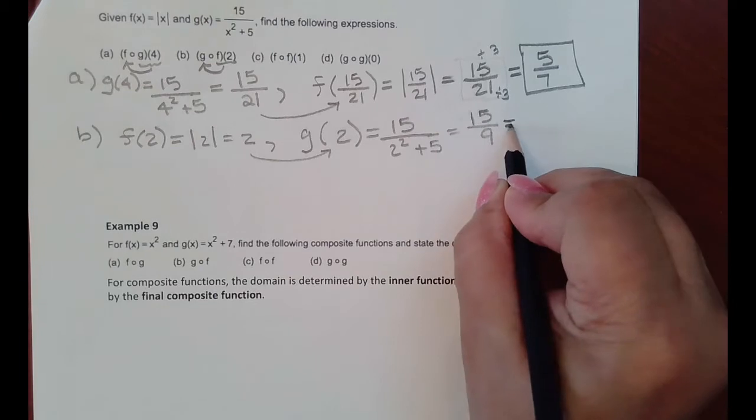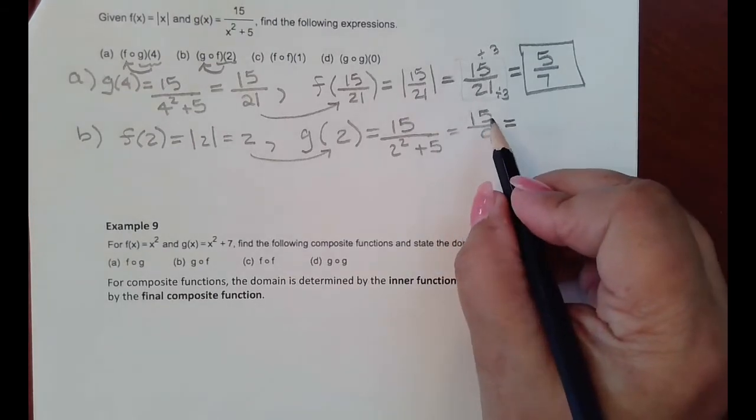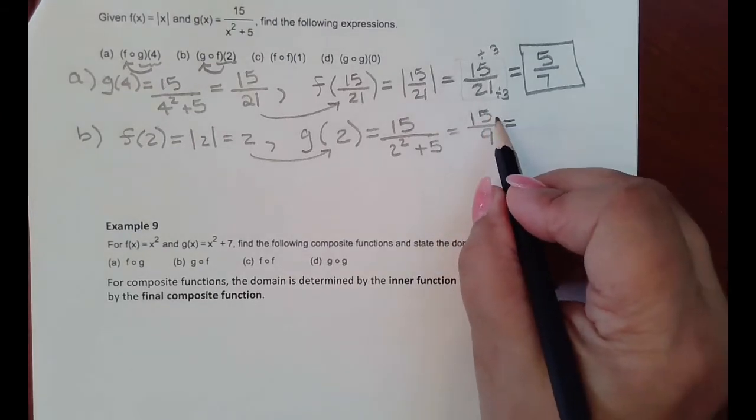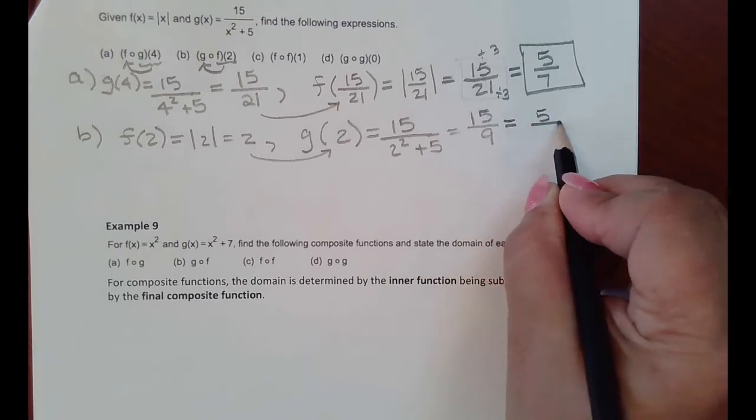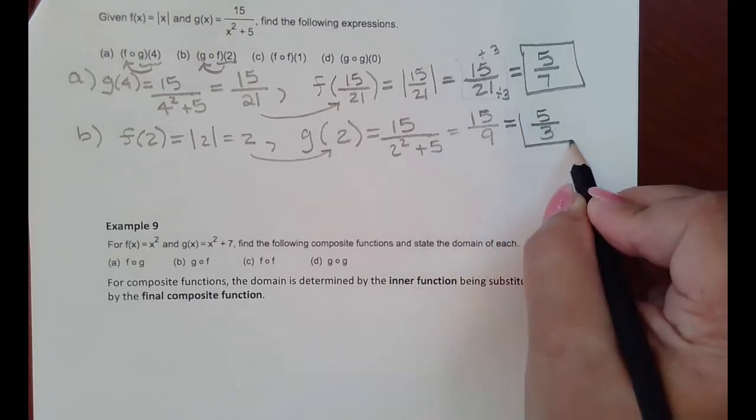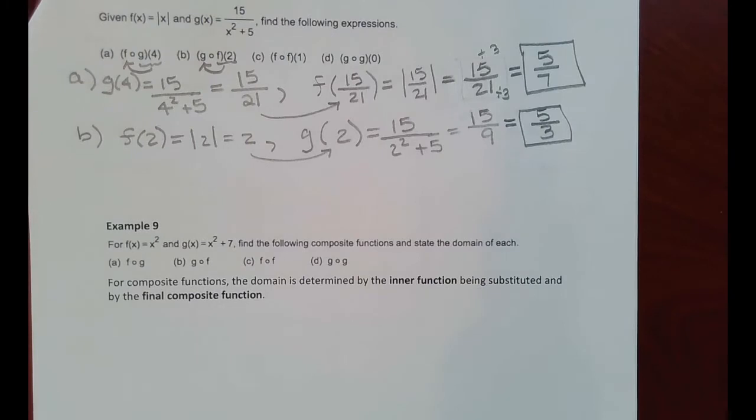Okay, here I got 15 over 9. This one also divides by 3 on top and bottom. 3 goes into the top 5 times, 3 goes into the bottom 3 times. And that's the final answer there.